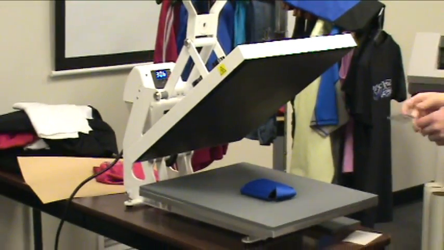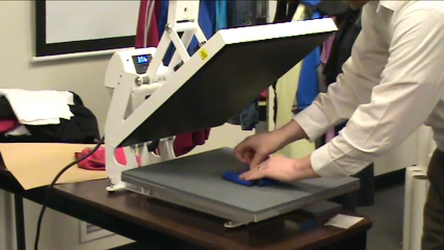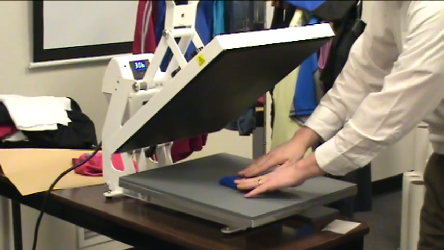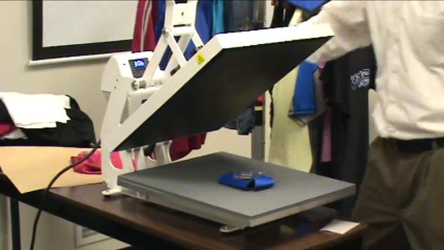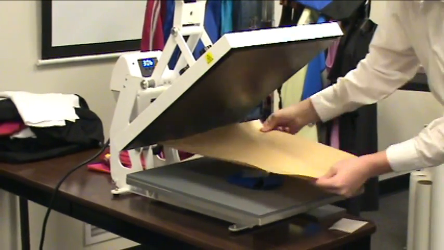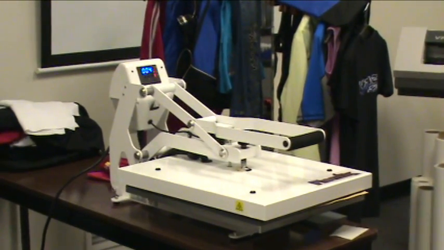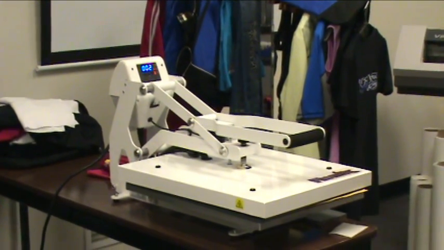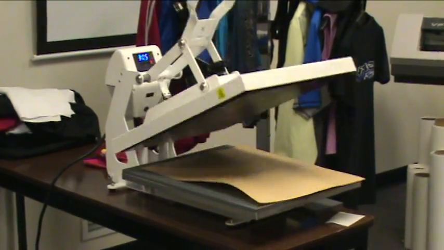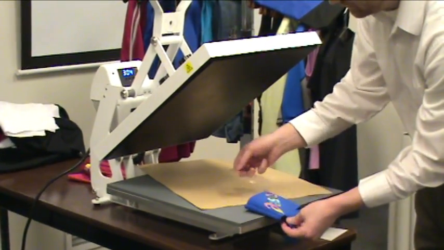Remove the backing in the same way. And this, I made my design a little big, but we'll just put it on an angle here so you can see it. Position that down, and lay a cover sheet. After it's applied, you just remove that backing hot.